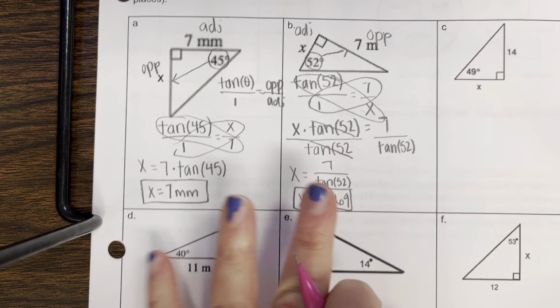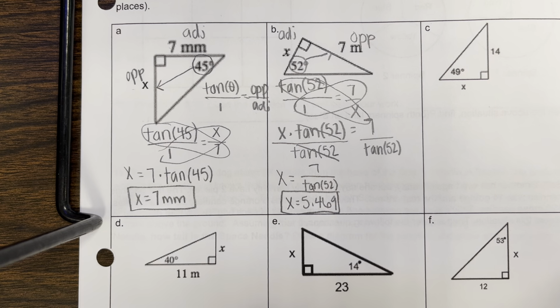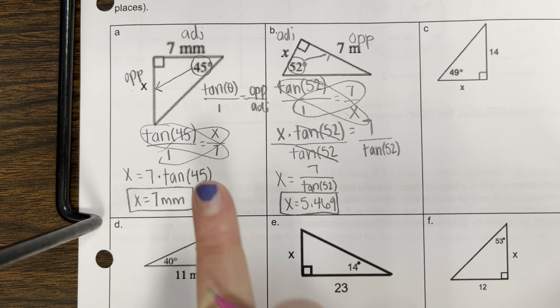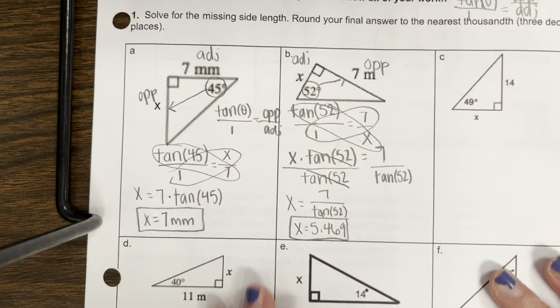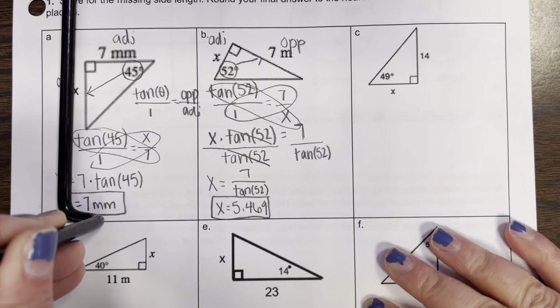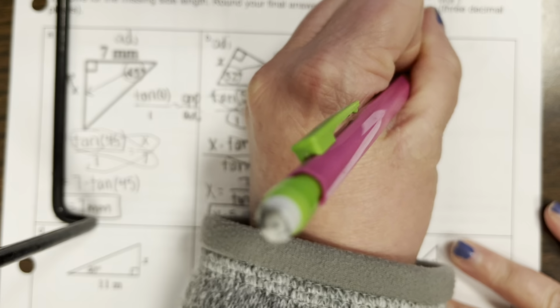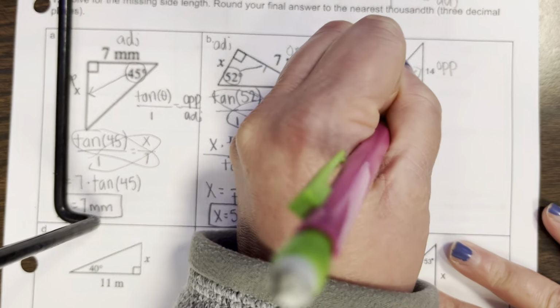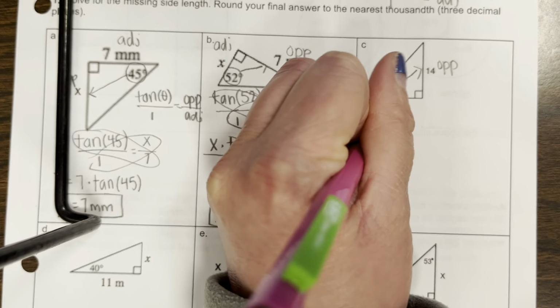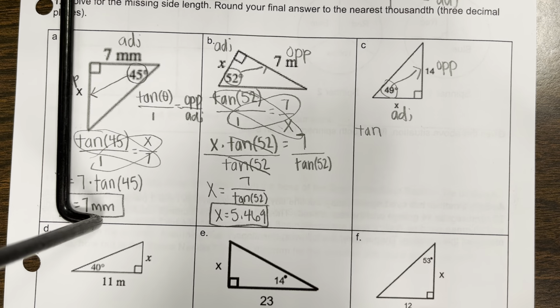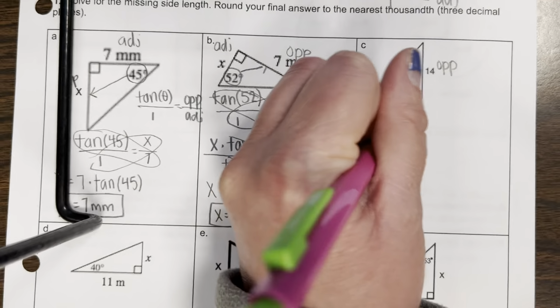All right, so these are the 2 types of problems you'll have with tangent. All the rest of these will be one or the other, where you are multiplying or dividing. So let's continue the rest of these. So we've got opposite, adjacent. I like to do this first because I think it just helps organize things every time. I just constantly say opposite over adjacent.